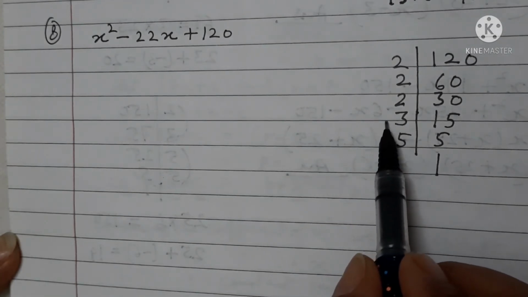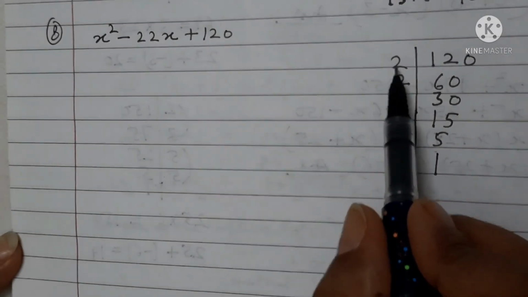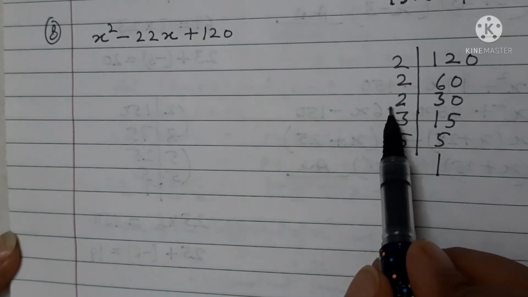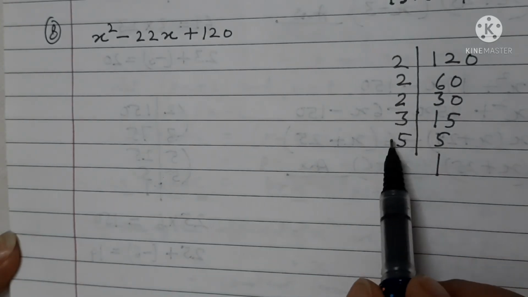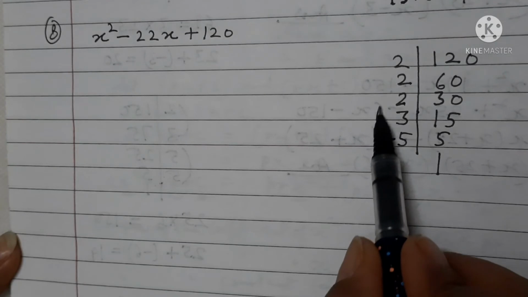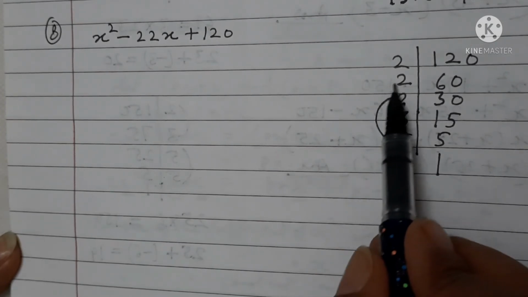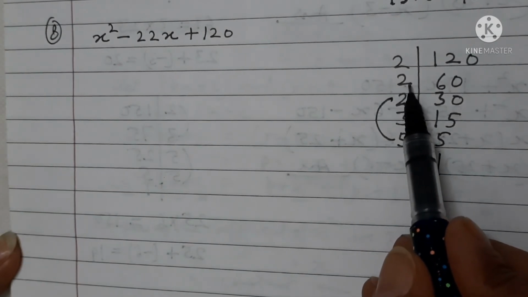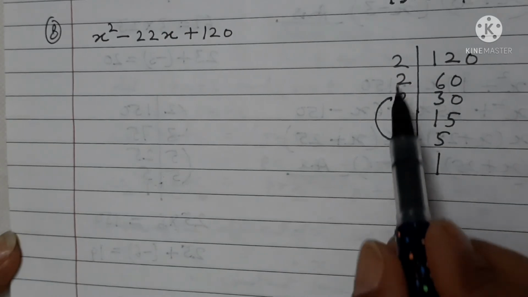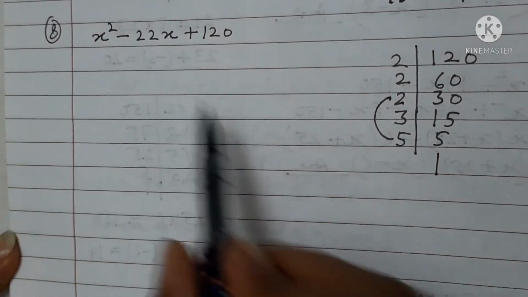5 3s are 15 and 2 2s are 4, 2 4s are 8. 15 and 8 make 23, no. 5 2s are 10, 3 2s are 6, 2 6s are 12. 10 and 12 get 22.